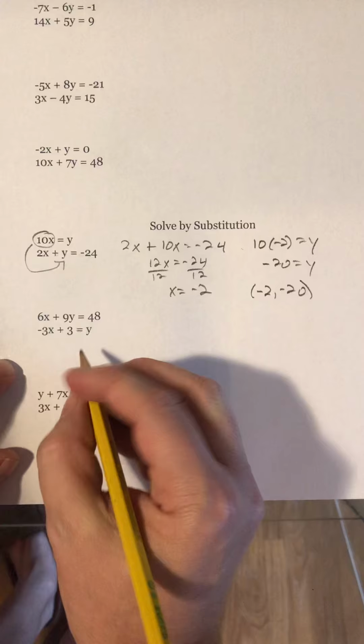Okay guys, so now we're going to look at solving by substitution. This is where you need to isolate one of the variables in one of the equations and plug in what it equals into the other equation. For instance, you've already got the y isolated in that top equation there under solve by substitution. So I know that y equals 10x. So what I can do is plug in 10x for y down here and then solve for x. And then once I know what x is, I can plug whatever x is in and solve for y.